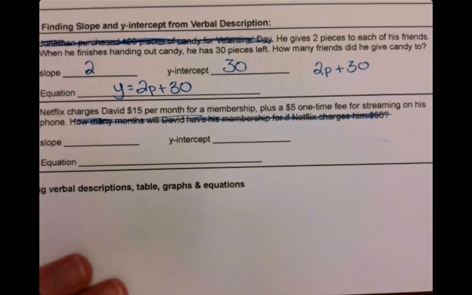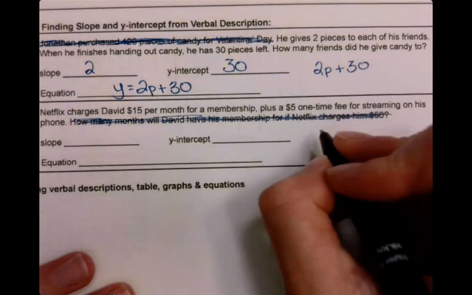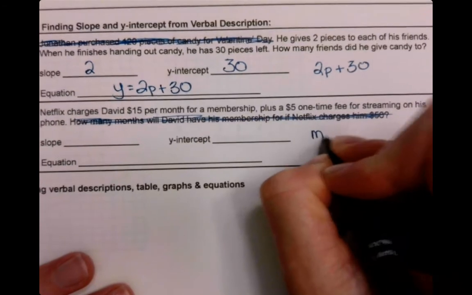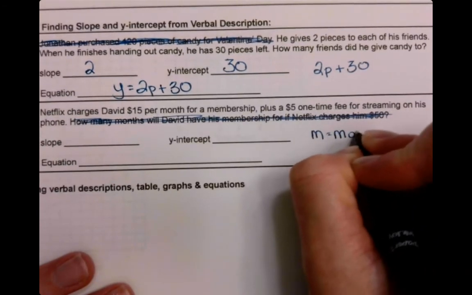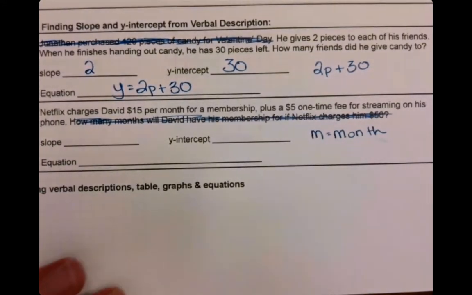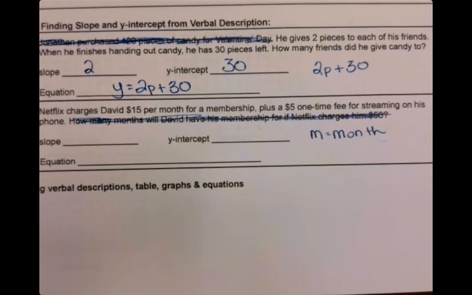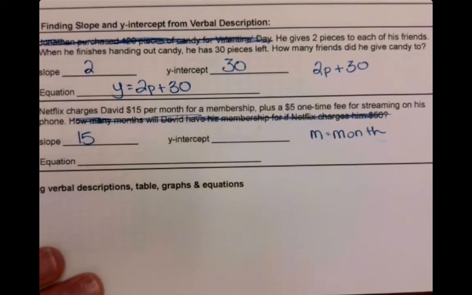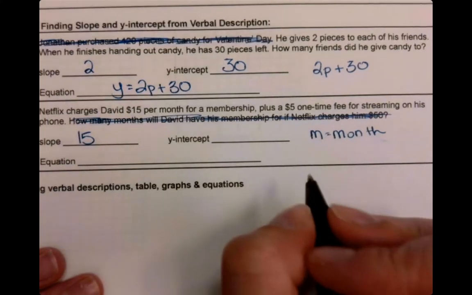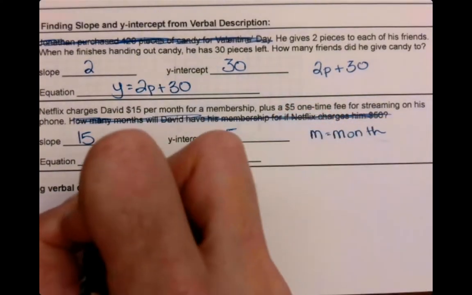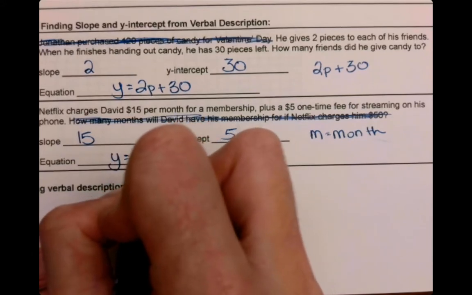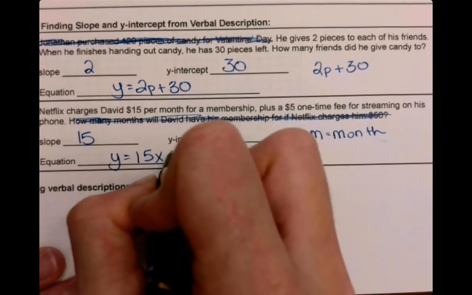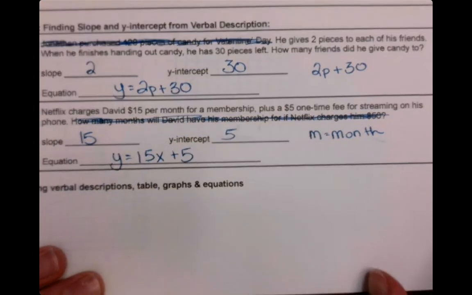You got this. So now we have Netflix is charging $15 per month plus a one-time fee for streaming. So our variable is M, right? Per month, each, things like that. Those are your keywords to know that's the number that needs to be next to our X or a variable, our letter. So that's 15 in this case. And then our starting value is 5. So we have y equals 15x plus 5. All right.